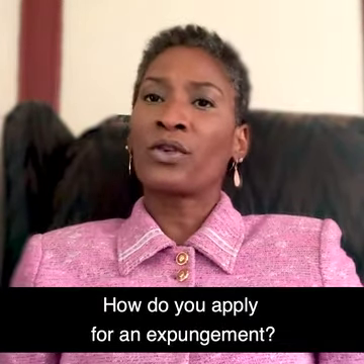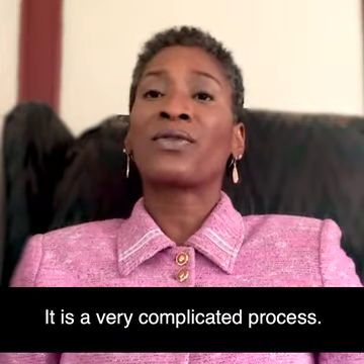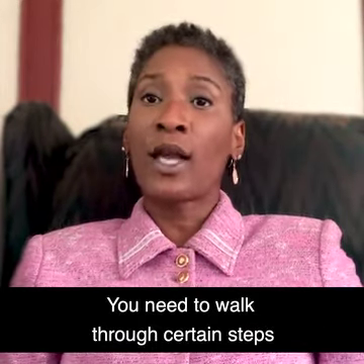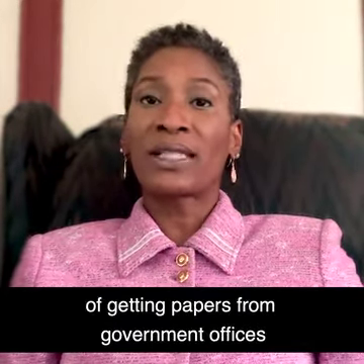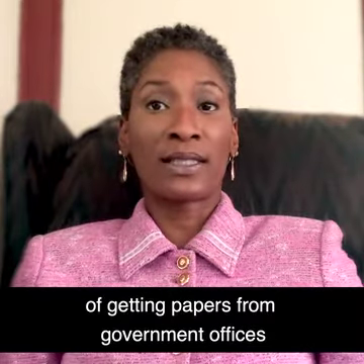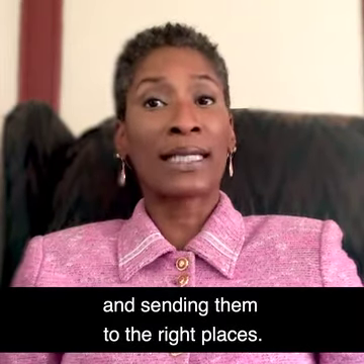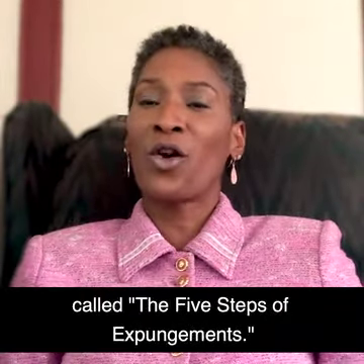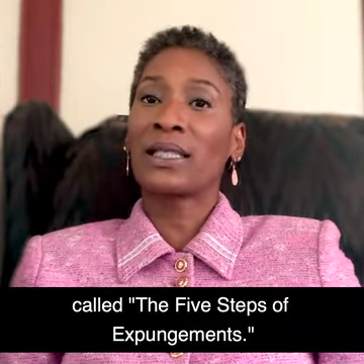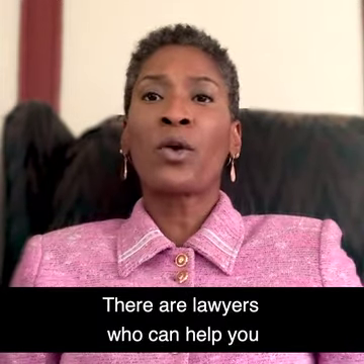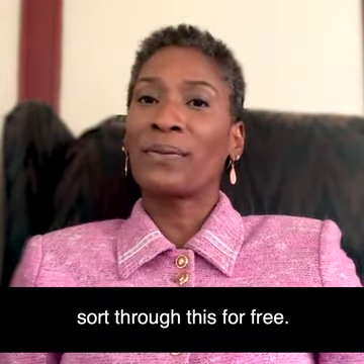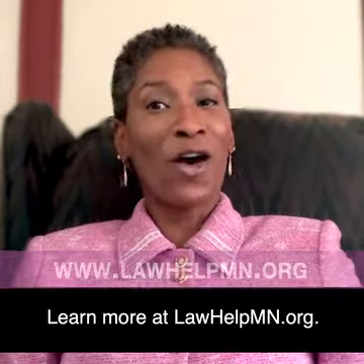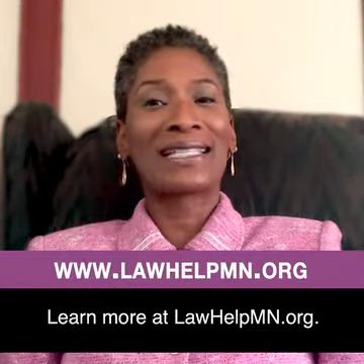How do you apply for an expungement? It is a very complicated process. You need to walk through certain steps of getting papers from government offices and sending them to the right places. We have a one-page paper that explains this process called the 5 Steps of Expungements. There are lawyers who can help you sort through this for free. Learn more at lawhelpmn.org.